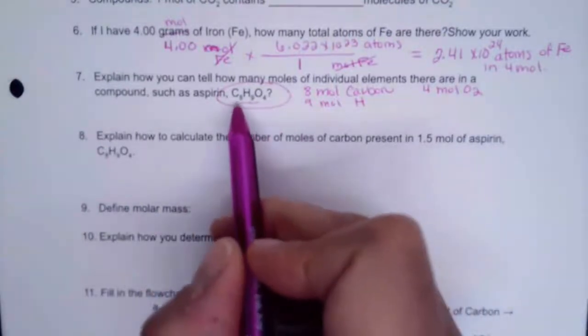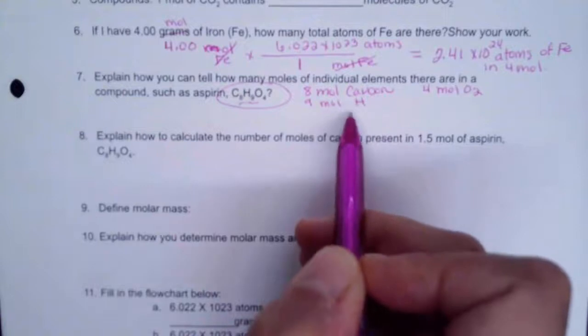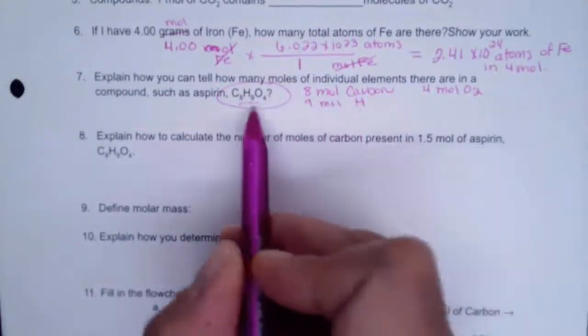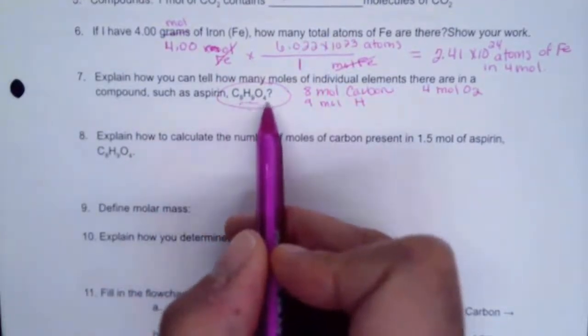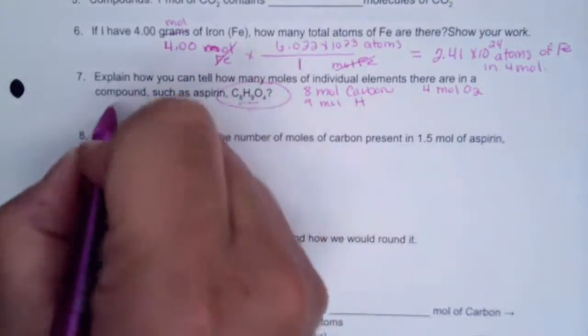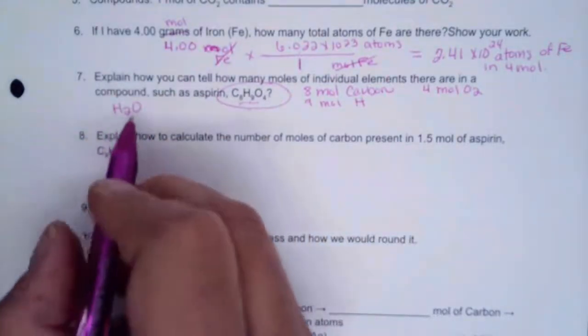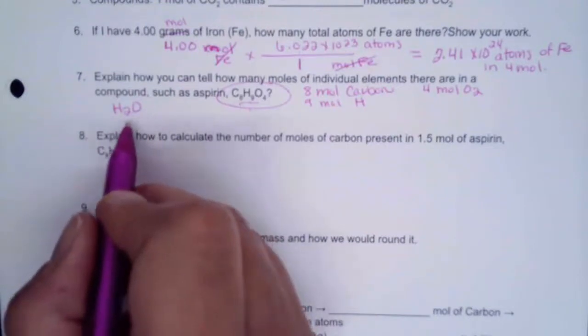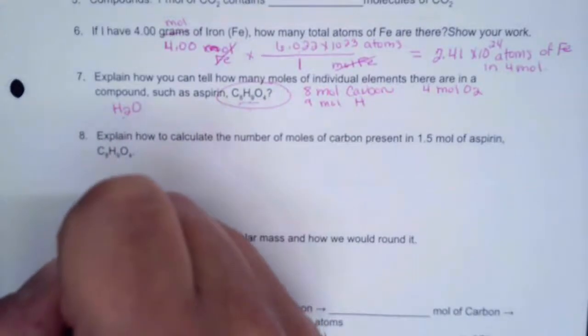So all you've got to do is look at the different subscripts down here, and that will tell you how many moles of each individual element is found in the compound. That's it. Look at the numbers, the subscripts. So if I have H2O, and I want to know how many moles of the individual elements there are in this compound, there are 2 moles of hydrogen, there's 1 mole of oxygen.